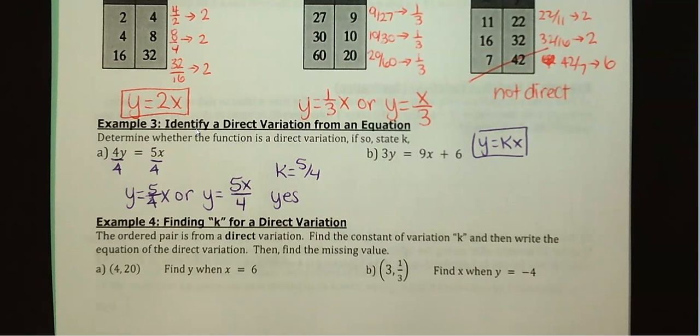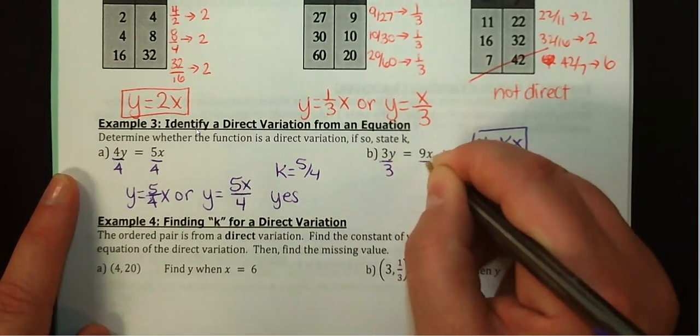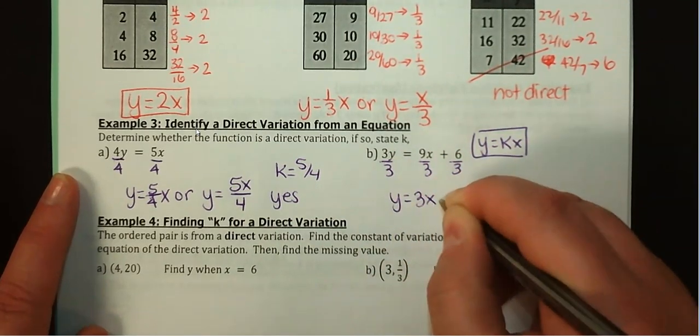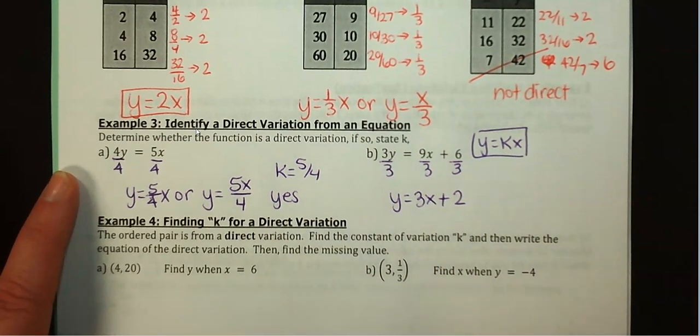Can you tell without doing anything, yes or no for that one? Is that a direct relationship? No way. And I mean, you could go through and solve this for y. These are all divisible by 3, but if you get y by itself here, you get 3x, and then you have plus 2. It doesn't matter what it is.